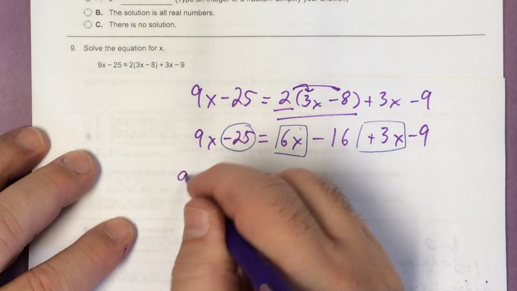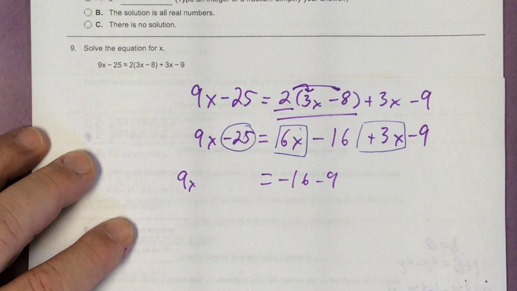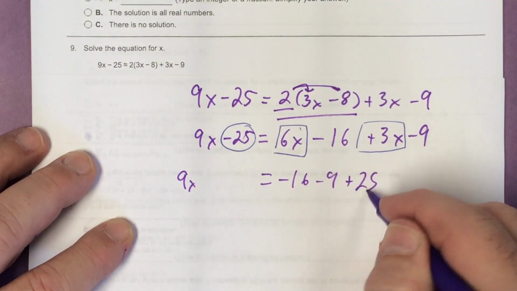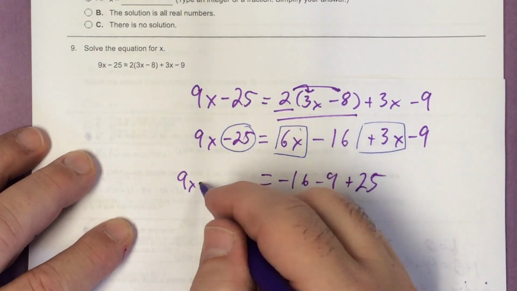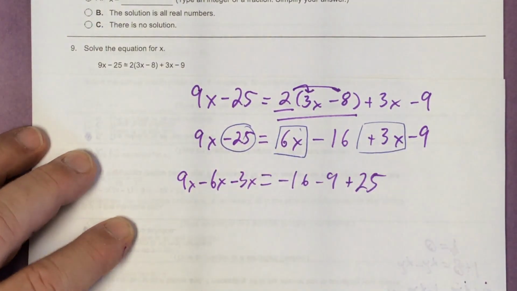So I'm going to keep 9x here. I'm going to keep negative 16 here. I'm going to keep negative 9 here. Negative 25, I'm going to move as plus 25. 6x, I'm going to move as negative 6x. 3x, I'm going to move as negative 3x.